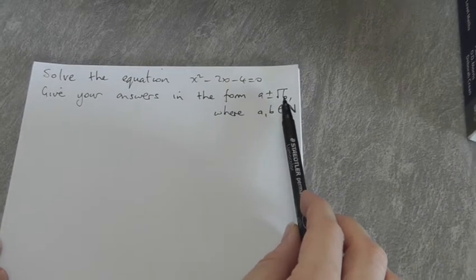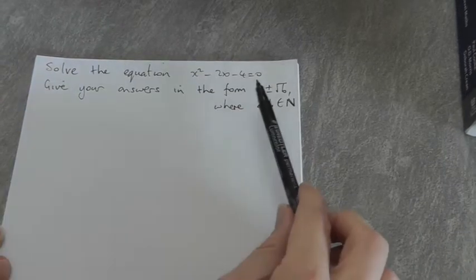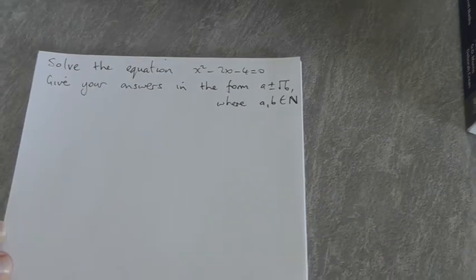That would indicate to me that we're probably going to use the minus b formula for this, because those answers often come in what we call a surd form. So I'm going to have a look at using the minus b formula for this one.